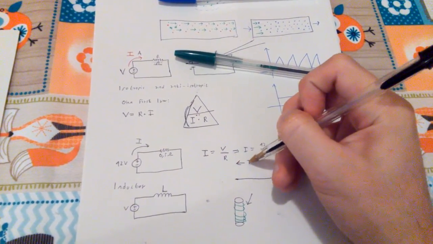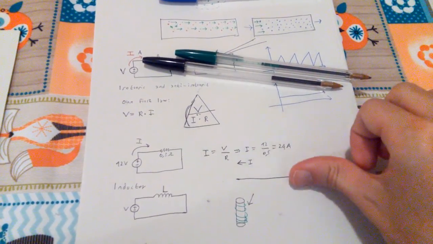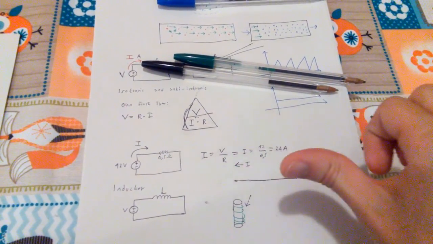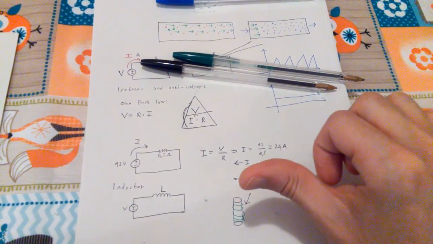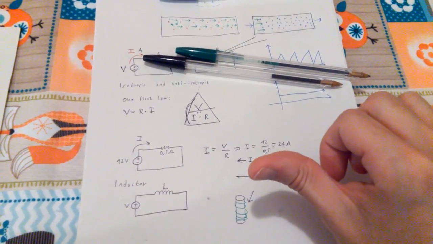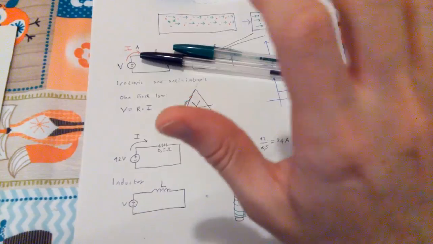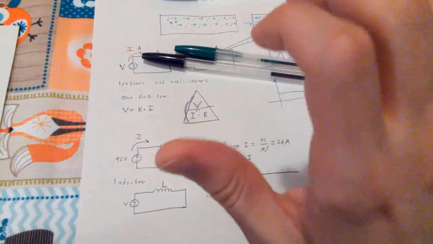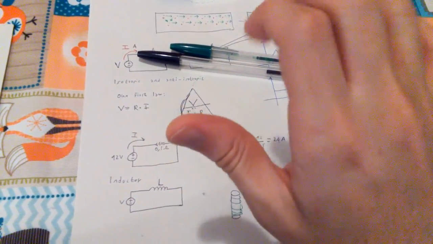This is I, in this direction. Then the magnetic field induced by the current is given by our right hand, like so.